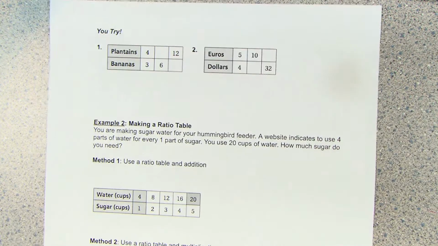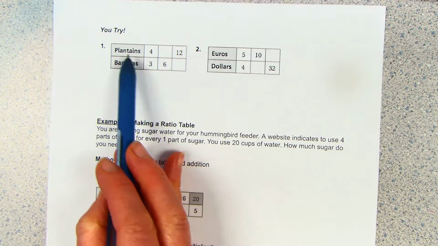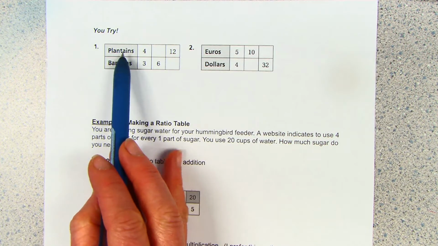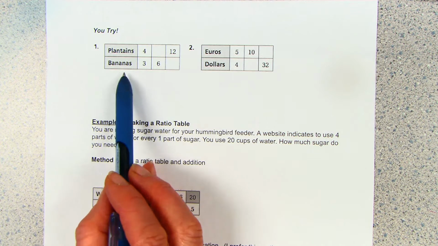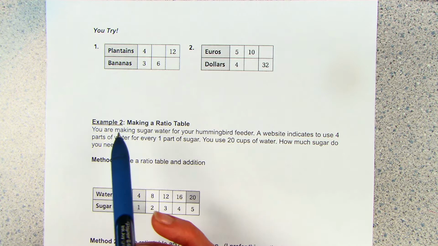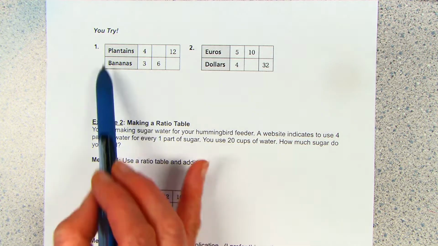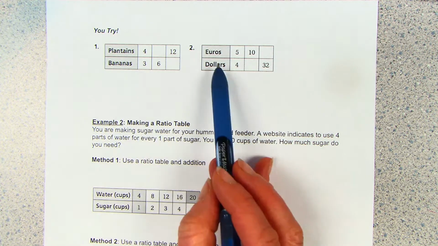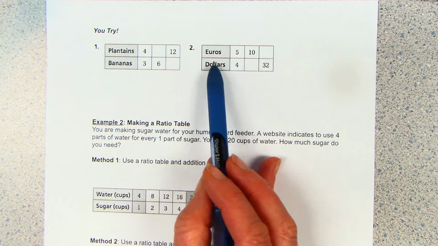We've got plantains and bananas. You guys ever had plantains? They look like bananas, but they don't taste like bananas. They're kind of starchy, and they work better in savory applications. I wonder if we have some people who eat plantains in our class. We should remember to ask. If you eat plantains, tell me about that in class.